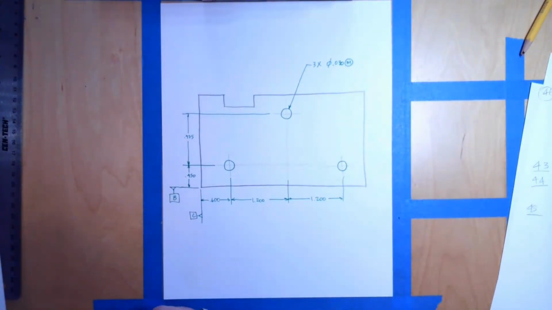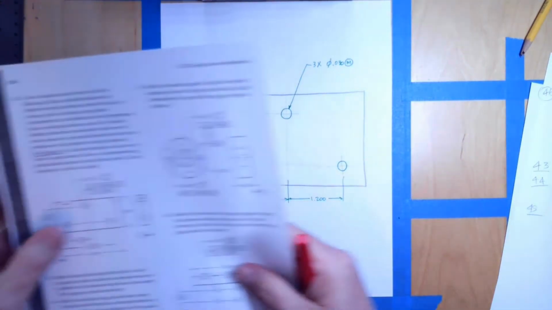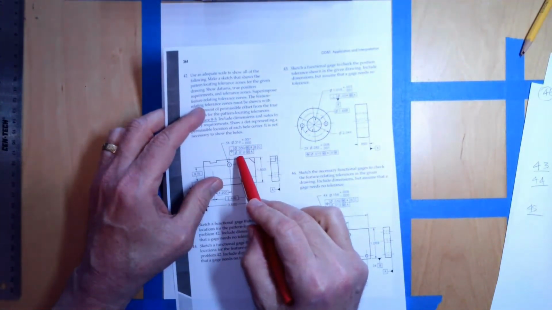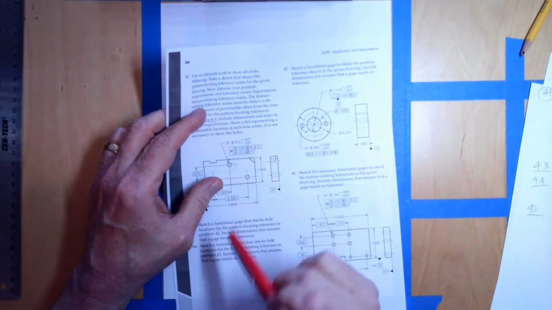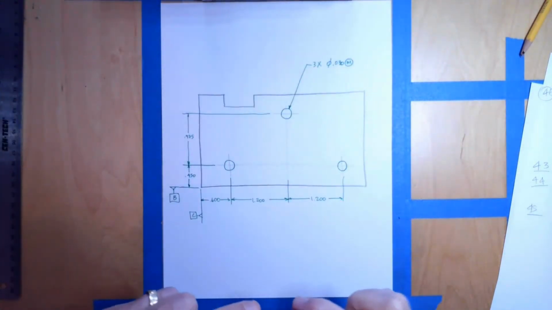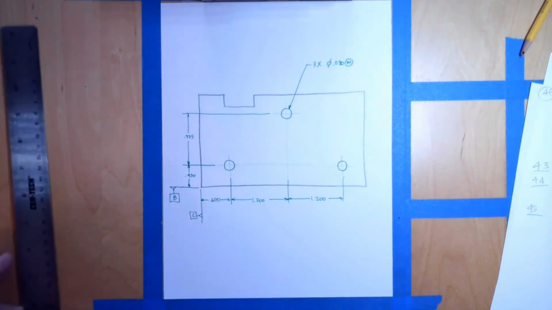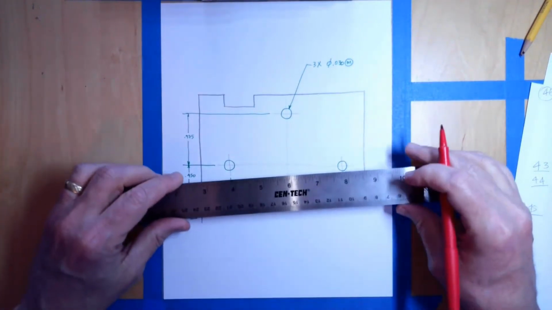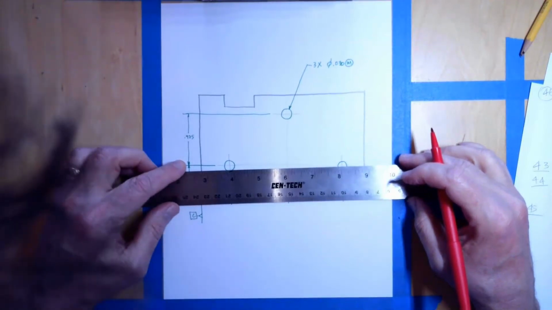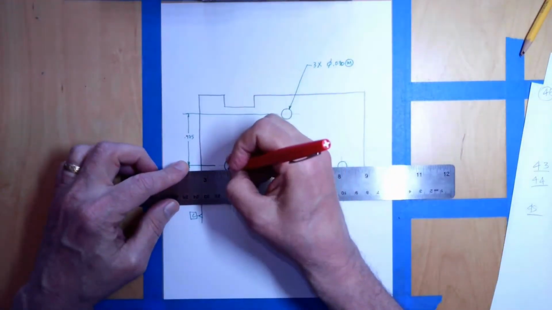All right, now, for the feature locating tolerance zone, the feature locating tolerance zone is a diameter of 0.010 at MMC. Okay, so that's a smaller hole. Okay, and I'm going to use this scale to kind of help me get things oriented. So let's say that we go right there.